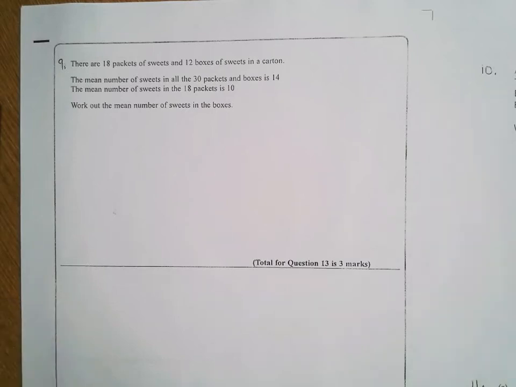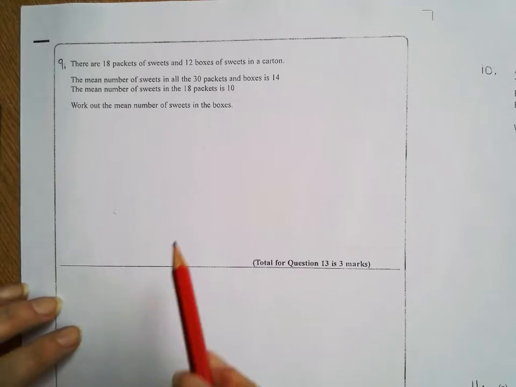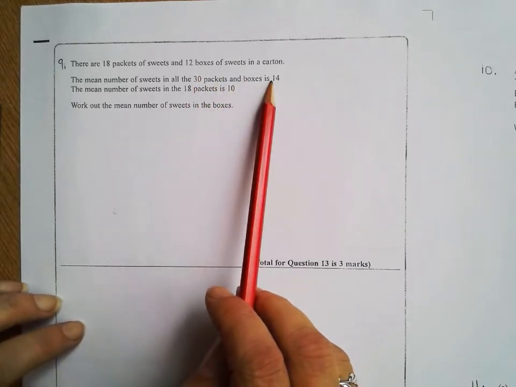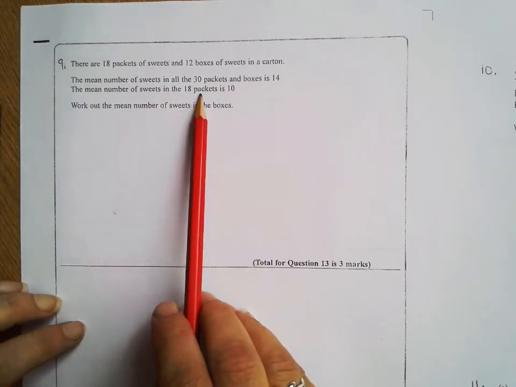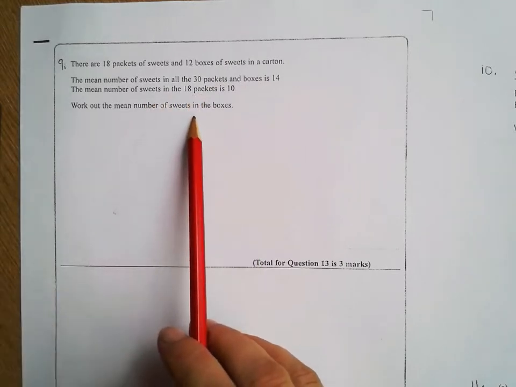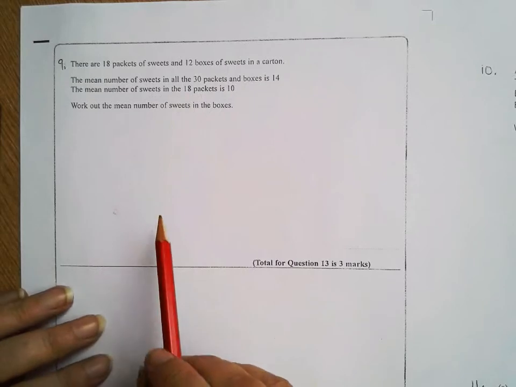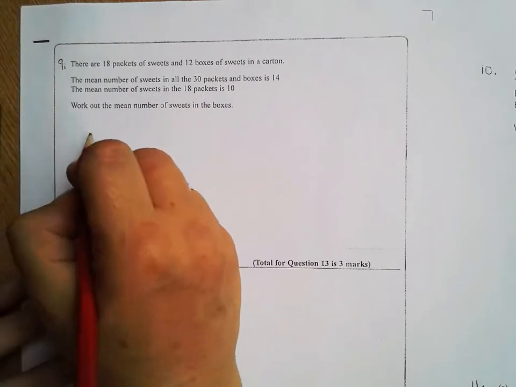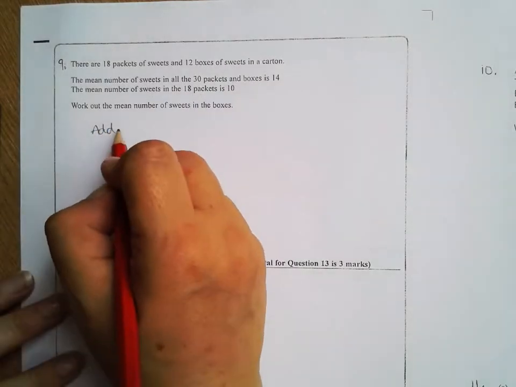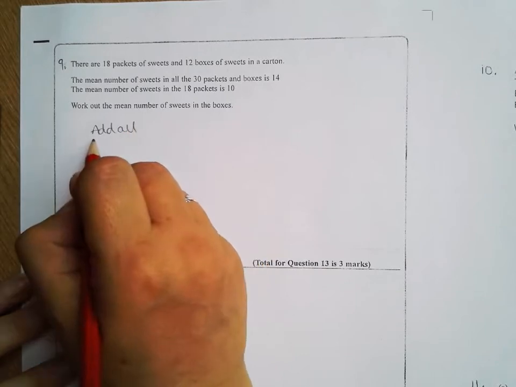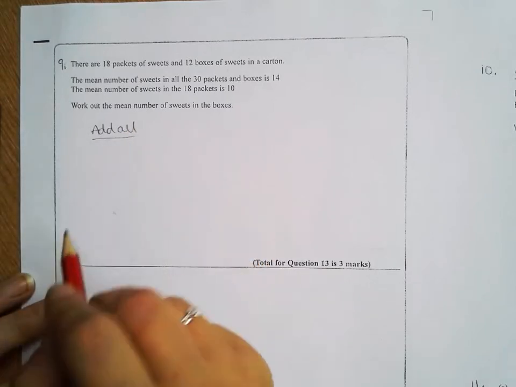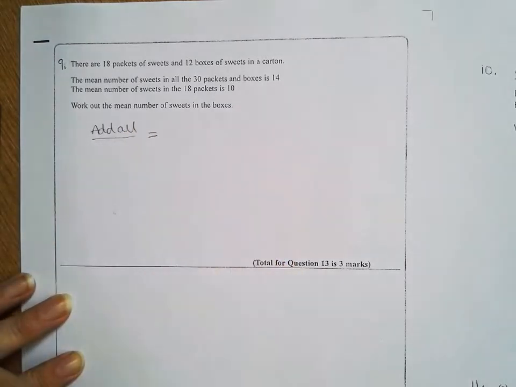9 take 2. Right, it is a reverse mean, so we are given the mean of the combined packets and boxes, and we're given the mean of just the packets, and we're asked to find the mean of the boxes. So when you think about finding a mean, what you normally do is add them all up and then divide them by how many there are, and that gives you your mean.